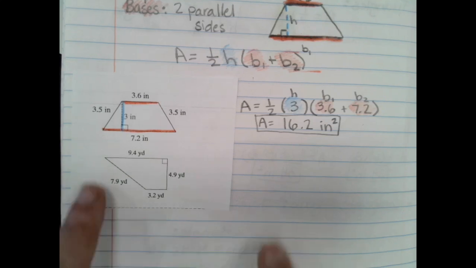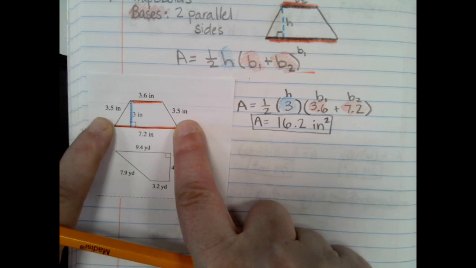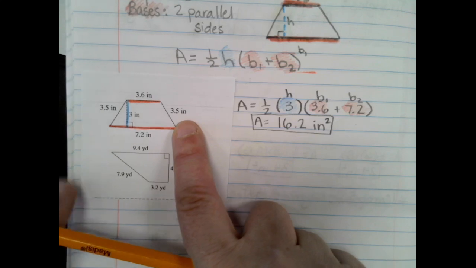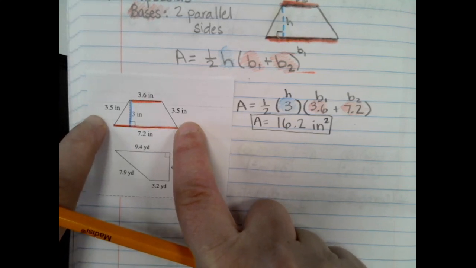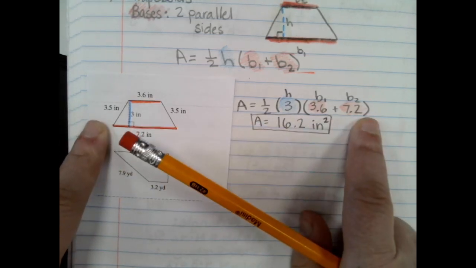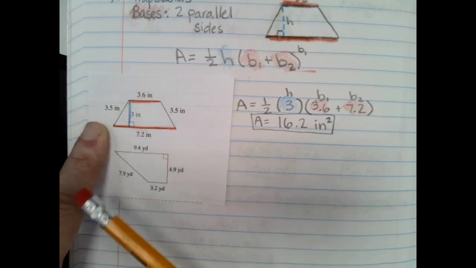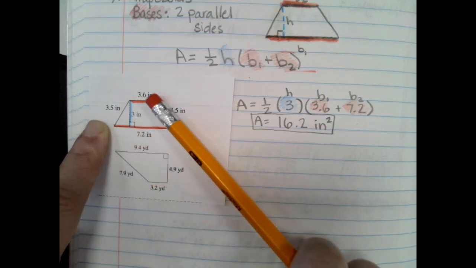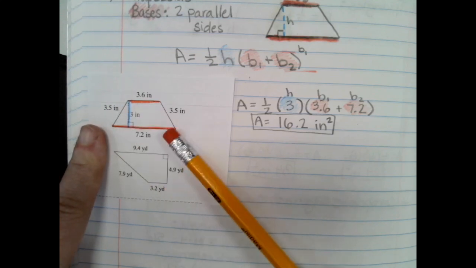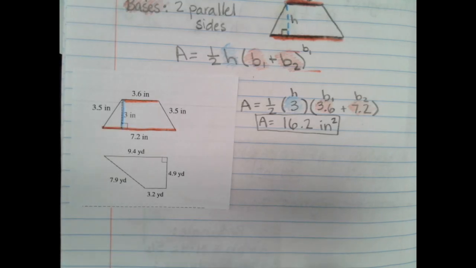Good. Why would we have these 3.5s here? What would be the significance of, or the reason we would label those parts? These sides? Remember, we call these legs. We didn't need them for the formula for the area. What would we use them for? What other thing could we find out about this trapezoid? If I follow the outsides of the trapezoid, what do we call that? Perimeter, yeah. So you'd use those for the perimeter if you're going to do that.